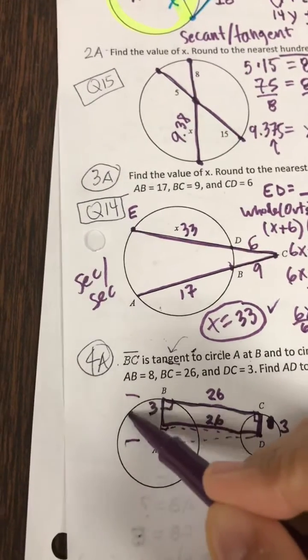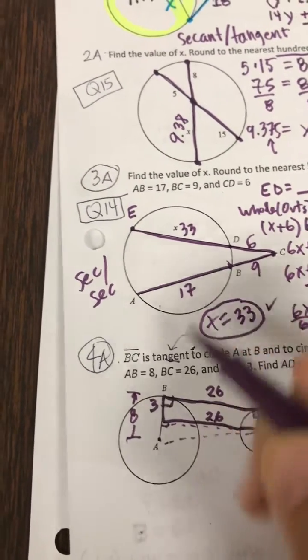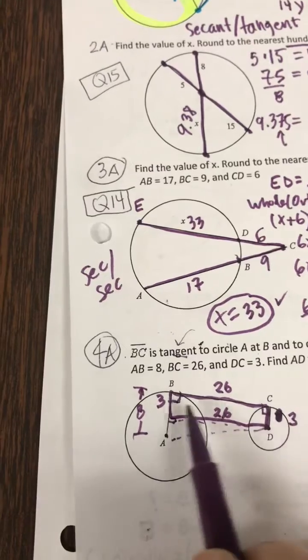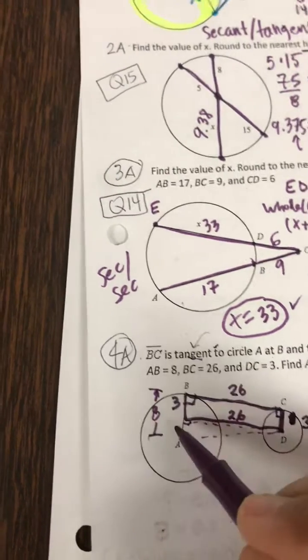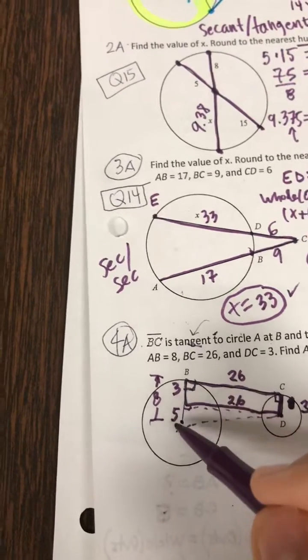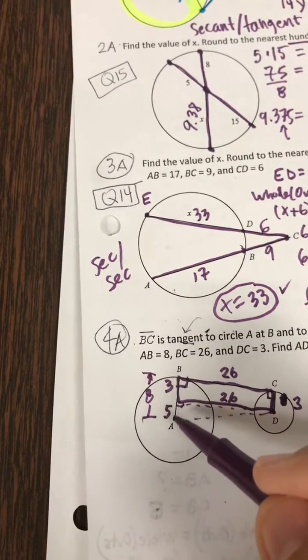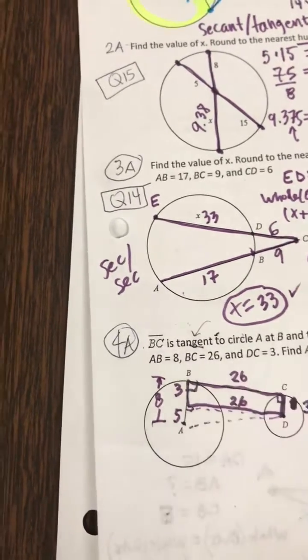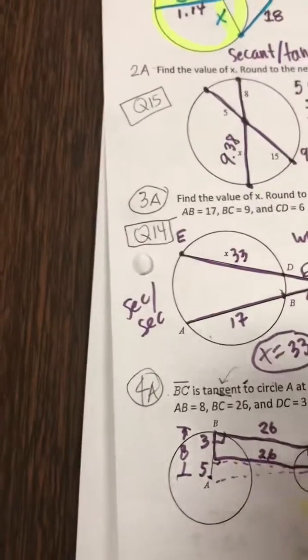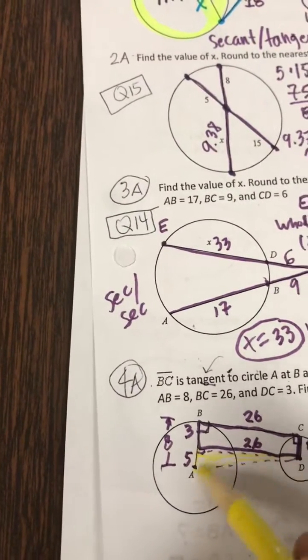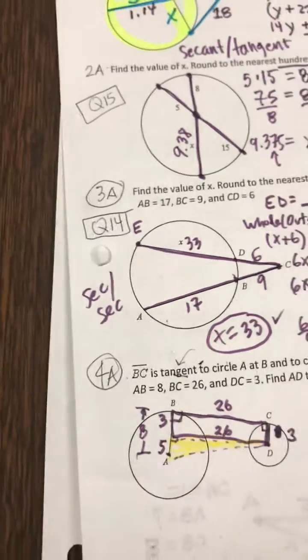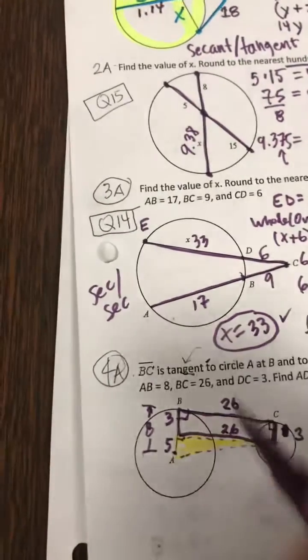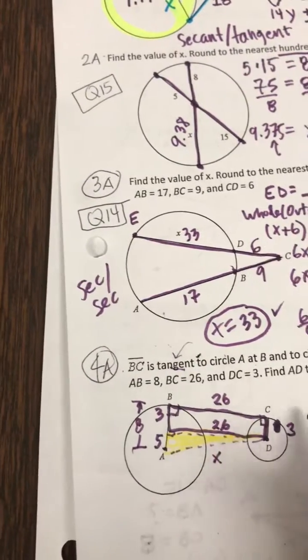So the whole radius is 8. The part of the radius that we focused on here is 3. So this would have to be 5. Again, I'm just subtracting 3 from 8 to figure out what number plus 3 would give me the whole thing, 8. So now what I'm focusing on is my right triangle, and I can use Pythagorean theorem to solve for AD. So I'm just going to make that x because that's what I'm solving for.